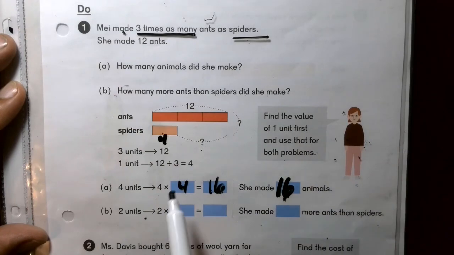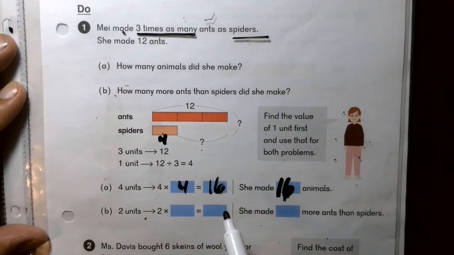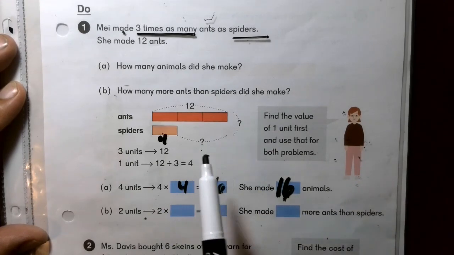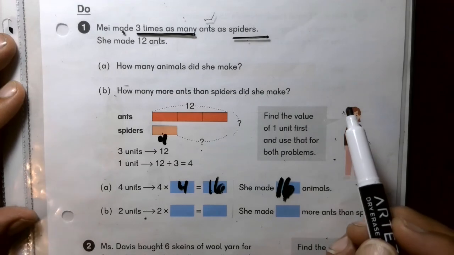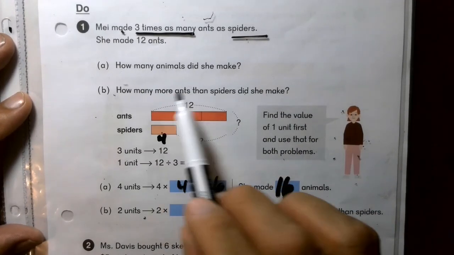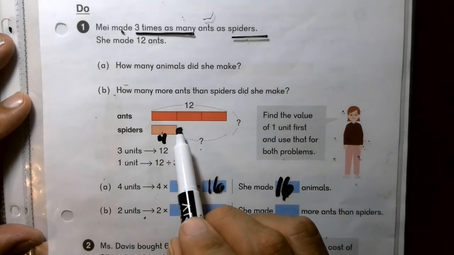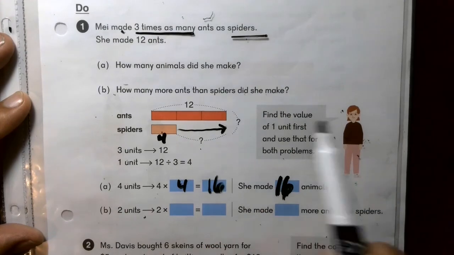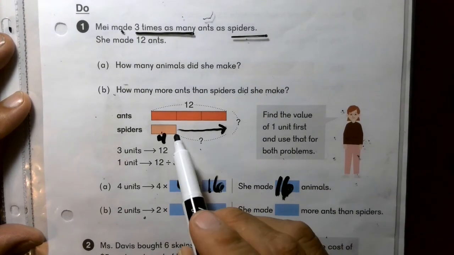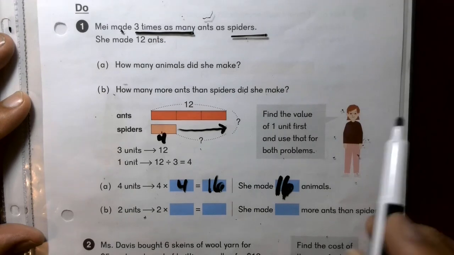Let's look at B now. It says, how many more ants than spiders did she make? Always remember this word. Okay, so here we go. So what did she do? You know what? We don't even have to do any subtraction here, even though we think we can. But look, right here, from that first unit to the third unit, right? That means how many more?